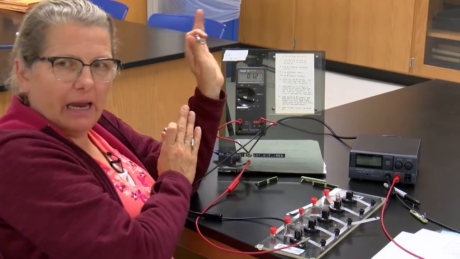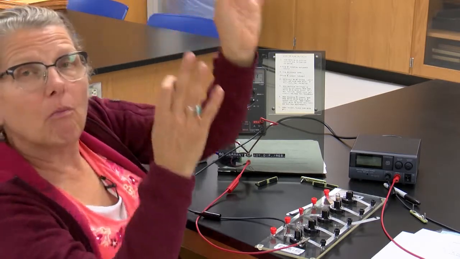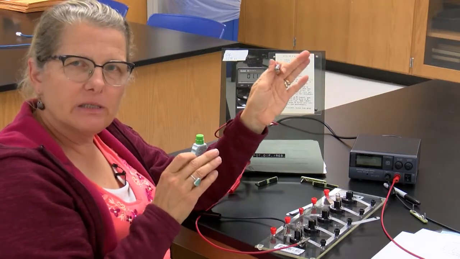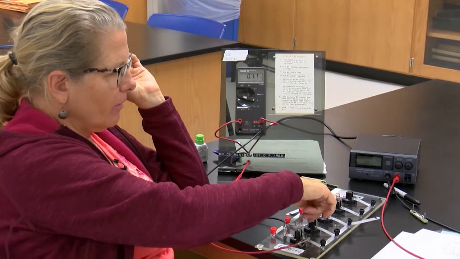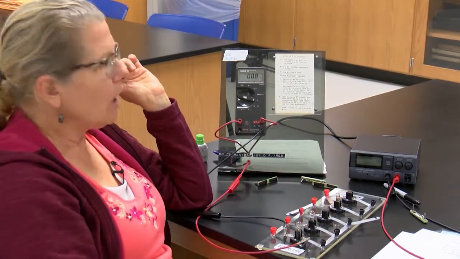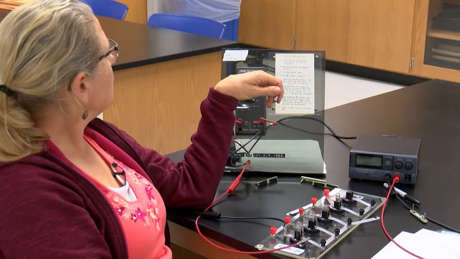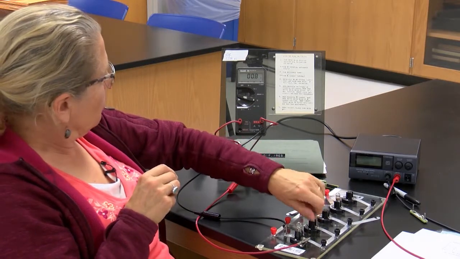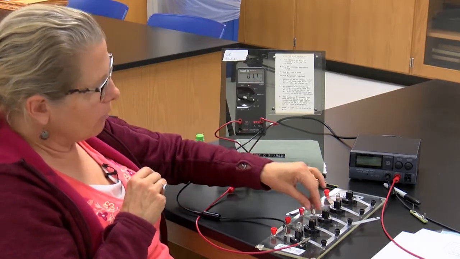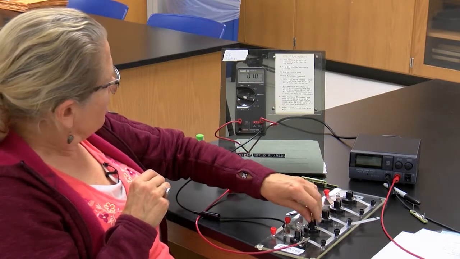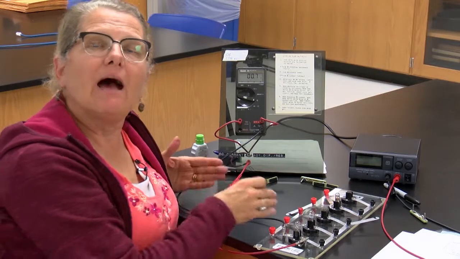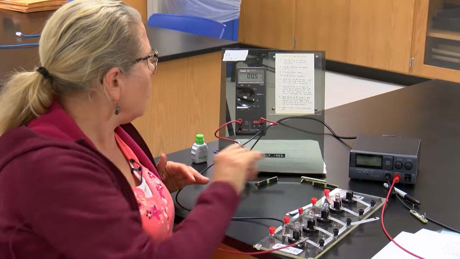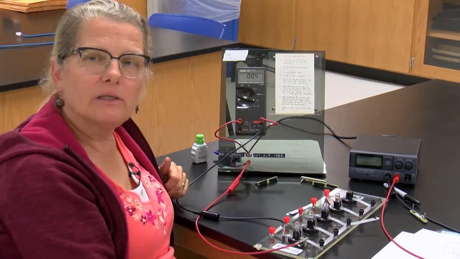Now, if voltage is the same, and with more bulbs, the current through the bulbs was the same, what must happen to the resistance in parallel? 2 bulbs, 0.8 ohms. Oh, it went to 0.7 ohms. 1 bulb, 1 ohm, 2 bulbs, 0.7. What's going to happen when I add the third bulb? Is it going to go up or down? 3 bulbs, 0.5 ohms.